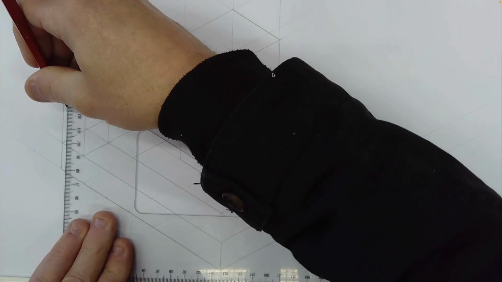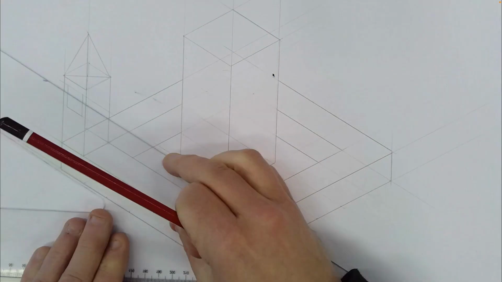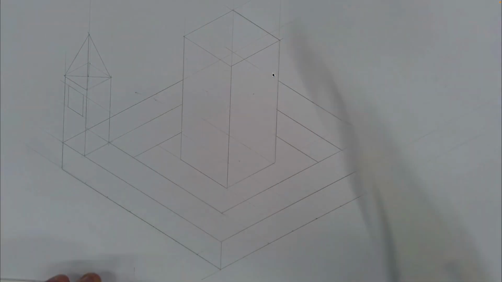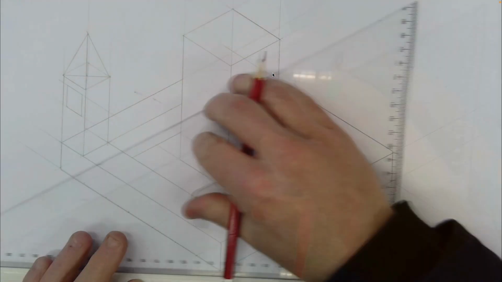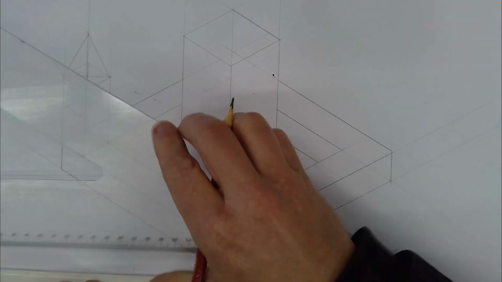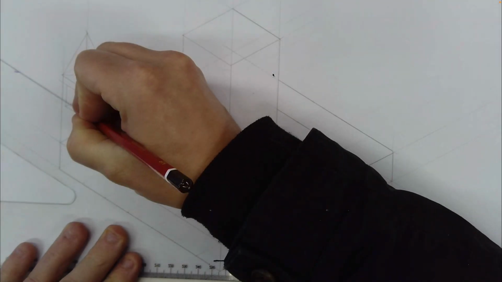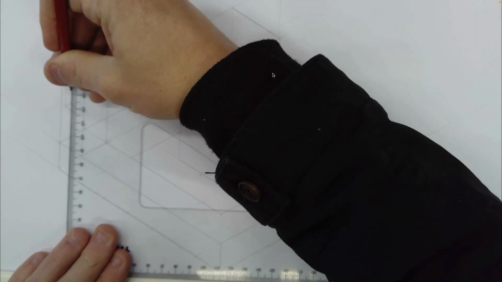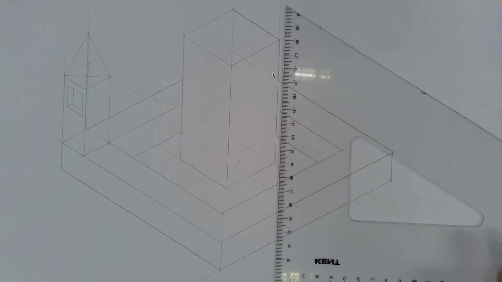If I want to be really cool, if I want to add real 3D effects to that window, I can find this little corner, rule a line backwards, and that gives the window, like it makes it look like it's going into the building. Cool?